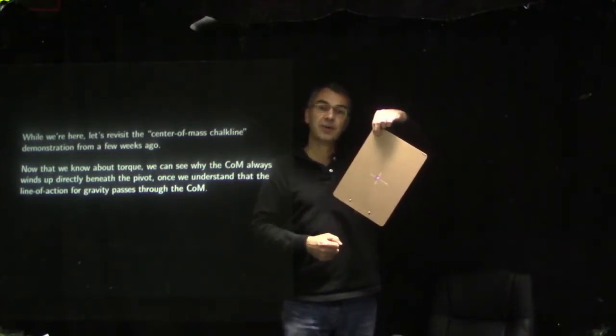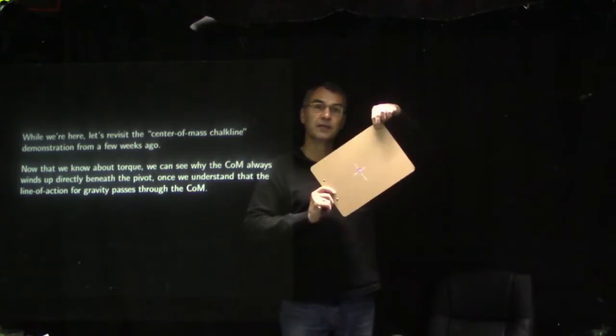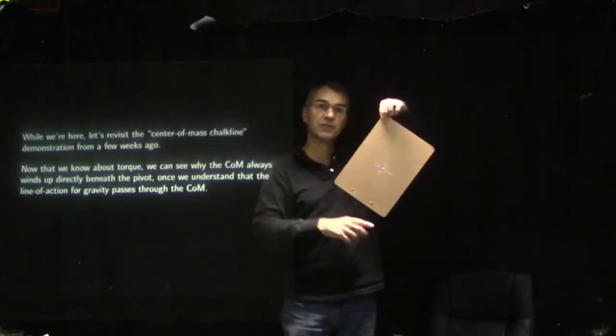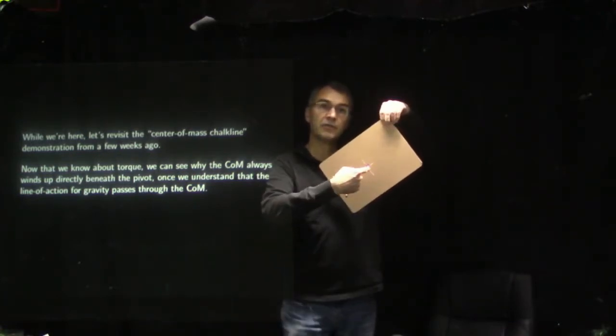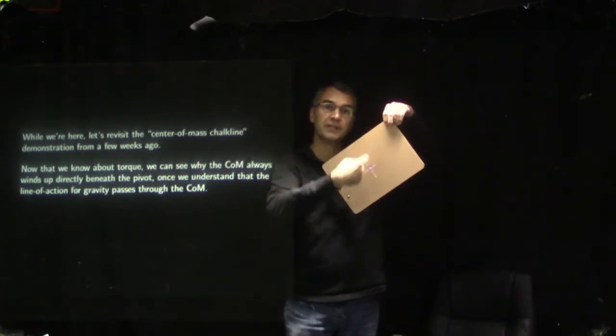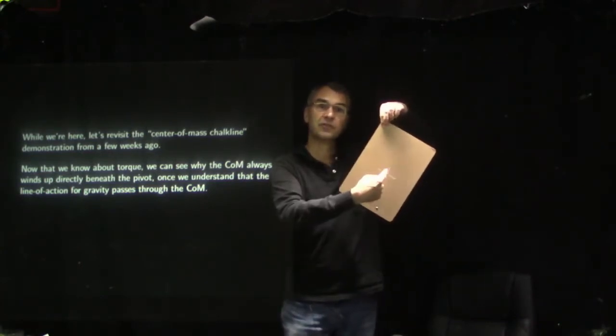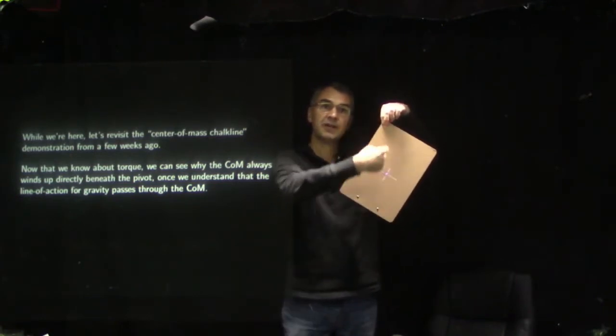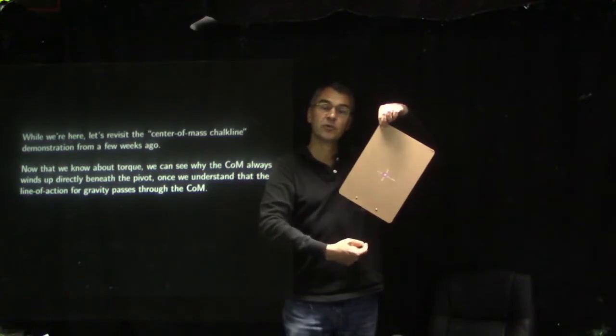acting on an object passes through that object's center of mass. If I create a pivot with my fingers, then the lever arm between the line of action of gravity and the pivot creates a non-zero torque. Once the center of mass is directly below the pivot, now the line of action of gravity passes directly through the pivot and the torque is zero.